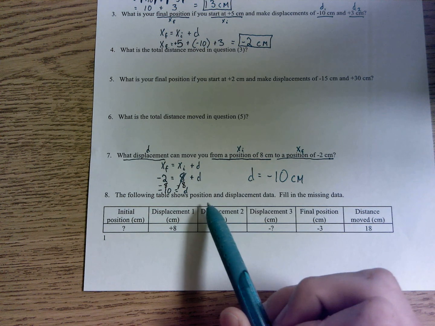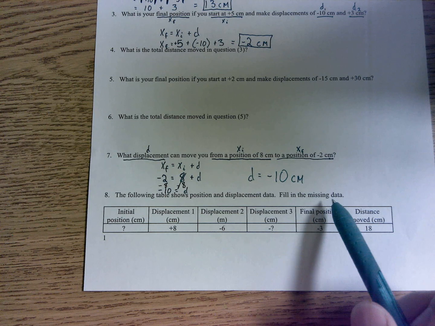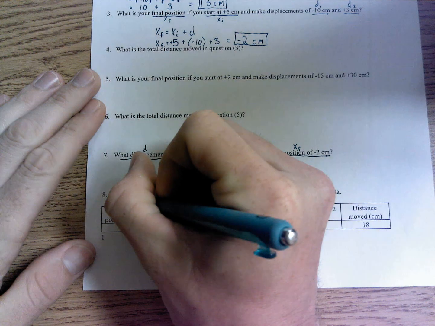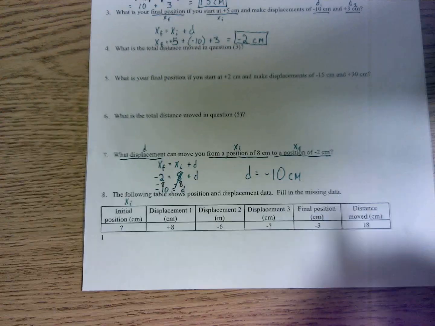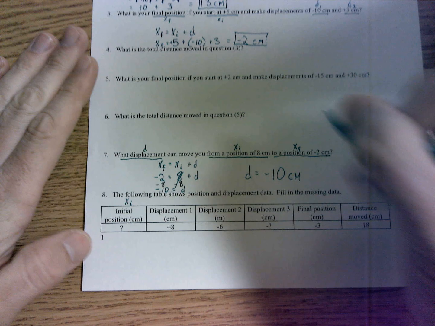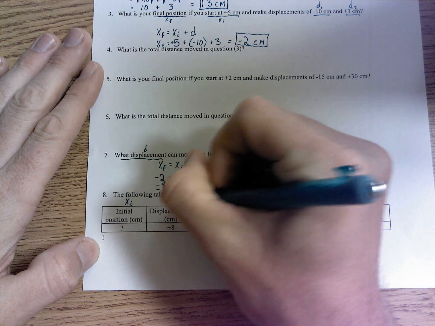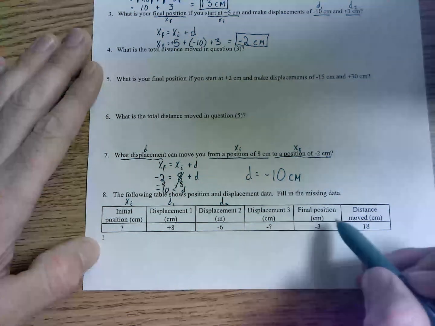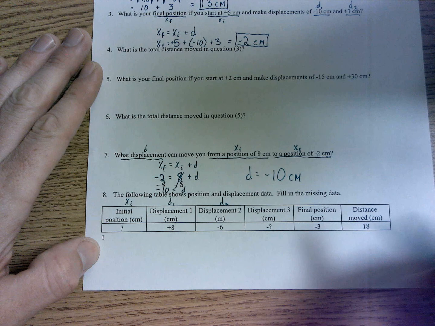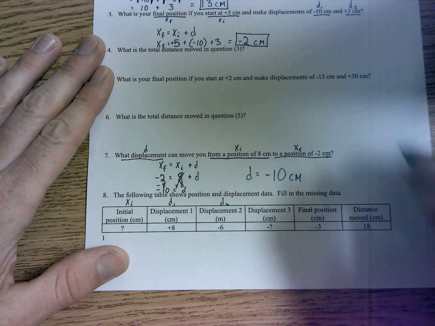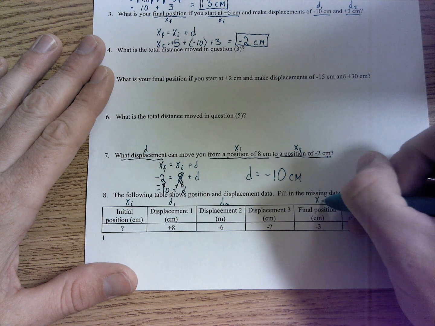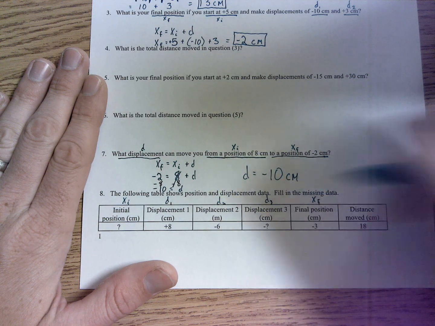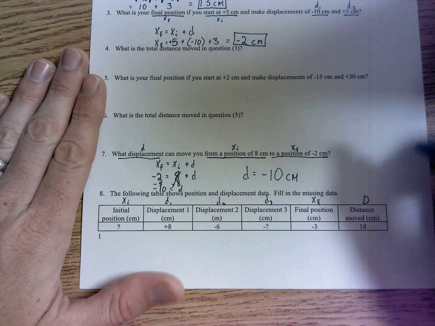The following table shows position and displacement data. Fill in the missing data. Okay, so we don't know initial position. That's x sub i. I always encourage you to write in what values you're given. Displacement 1, that's D1, D2, and we don't know displacement 3. We do know final position, and we also know distance moved. Okay, this one is going to be quite tricky, I will say. We don't know D3, and distance moved, that's capital D, remember.